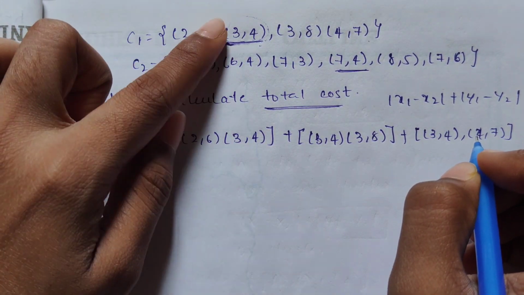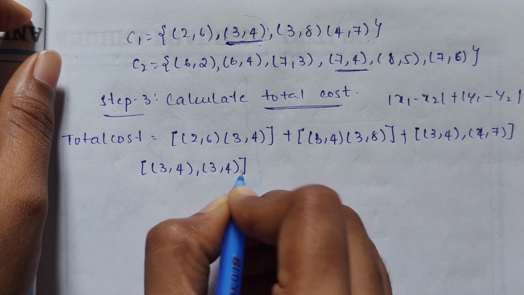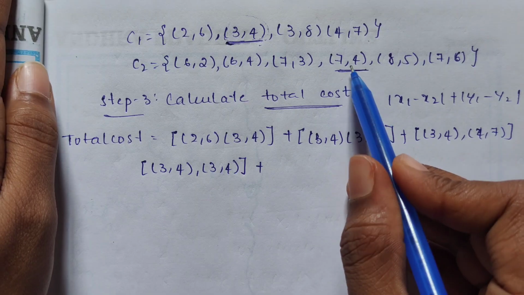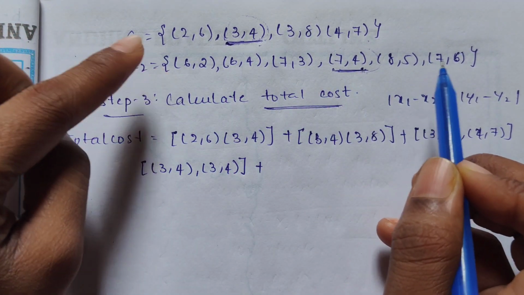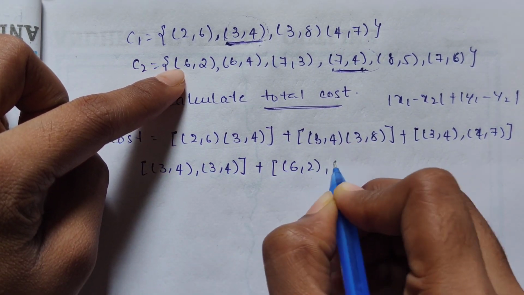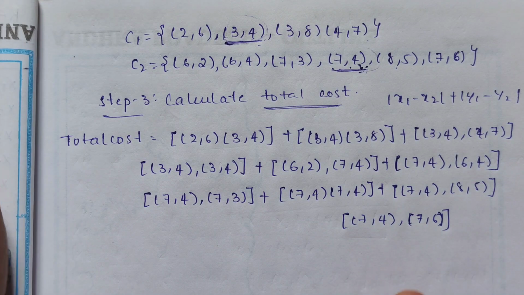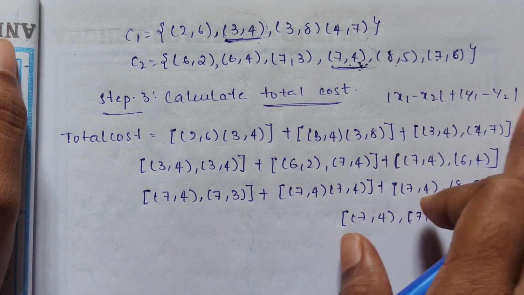And also we should write 3, 4 to 3, 4. Similarly, we should also add the second cluster values, from its medoid to all the other data points present in cluster 2, such as 6, 2 to 7, 4. Understood? This is how we write the total cost.